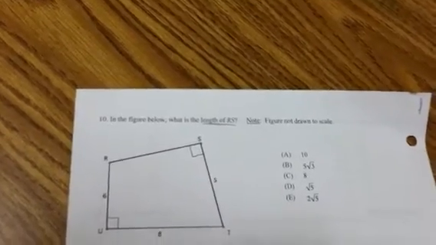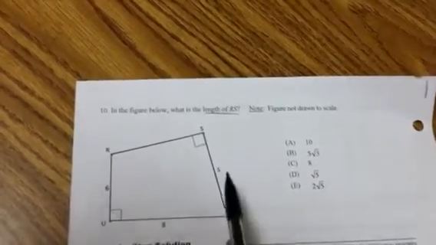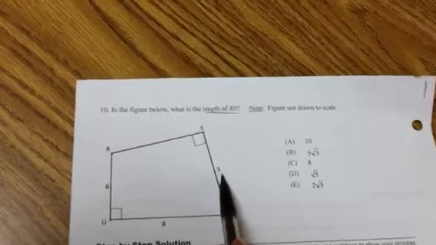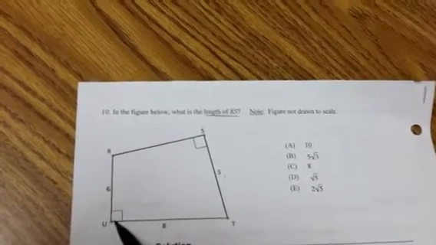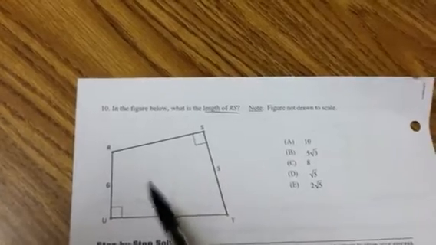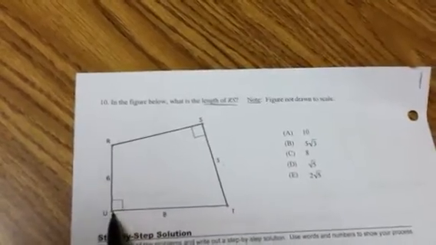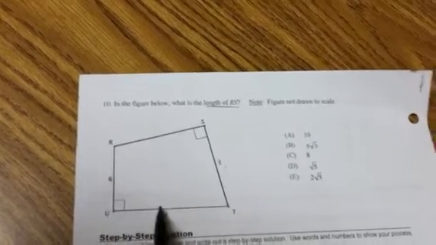Before I can really get started with this problem, I need to look at the figure and see what information it's telling me. There are a couple of side lengths, a 6, an 8, and a 5, and it's also giving me a couple of right angles here and here. Now this one I had to pause for a minute and think about, what is this really telling me? Here I have a right angle, and here I have two side lengths.